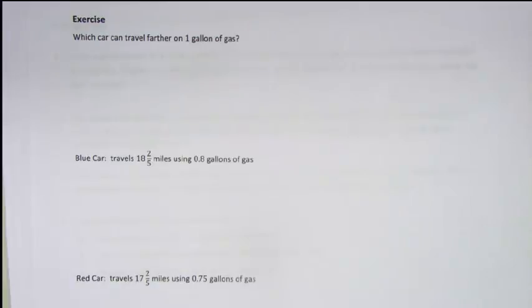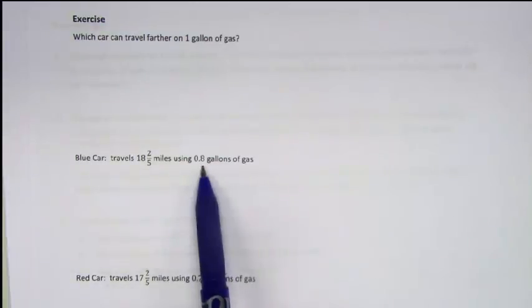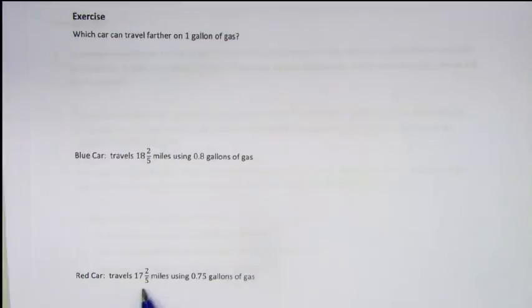Now take a look at the exercise and see if you can figure out which car goes further on 1 gallon of gas, the blue car or the red car. The blue car travels 18 2/5 miles using 0.8 of a gallon of gas. The red car goes 17 2/5 miles using 75 hundredths of a gallon of gas. Just divide to find the unit rates.